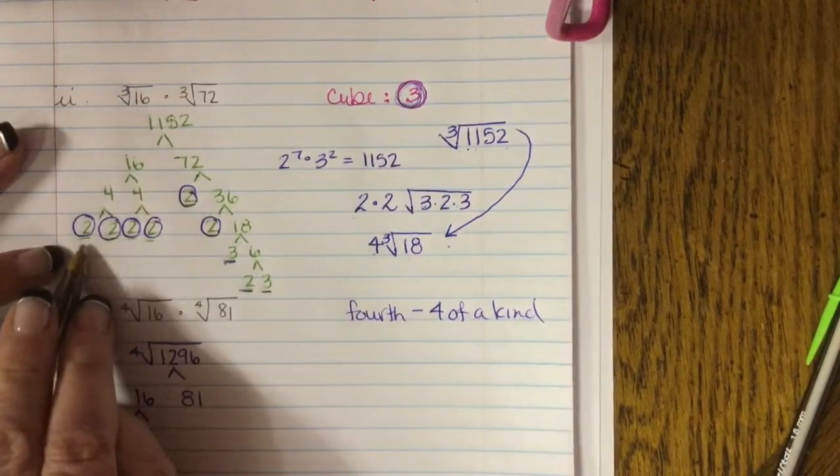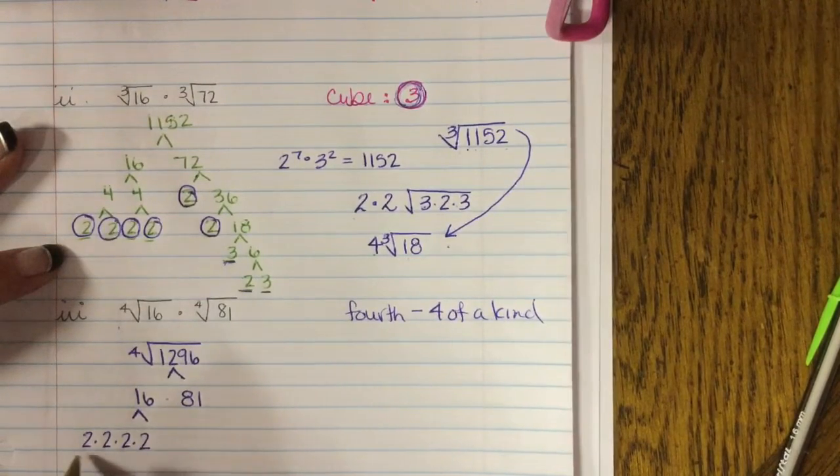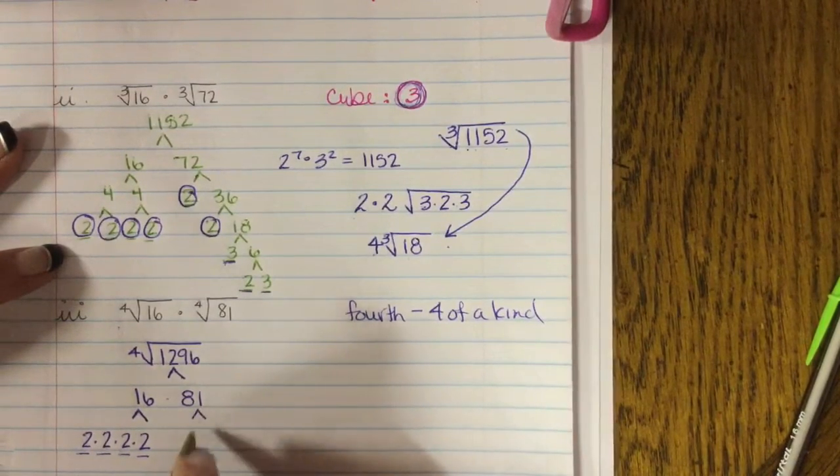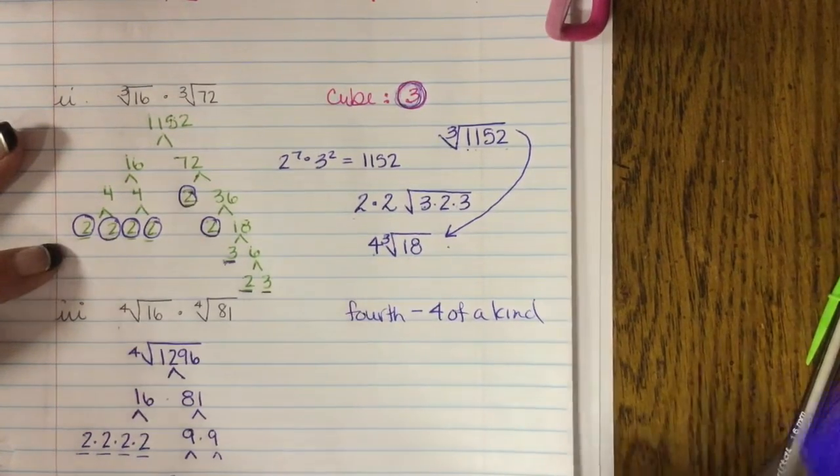16, well, we already factored out 16 in prime factorization. That's the same thing as 2 times 2 times 2 times 2. And that makes sense because 2 to the fourth power is 16. Let's look at 81. That's the same thing as 9 times 9. 9 can be broken down into 3 times 3.